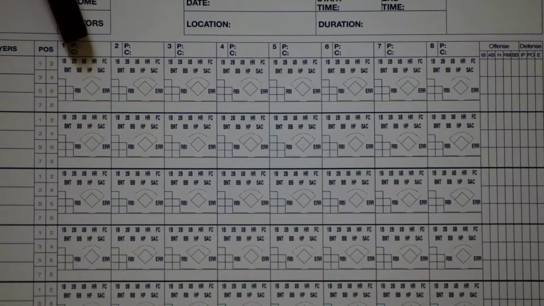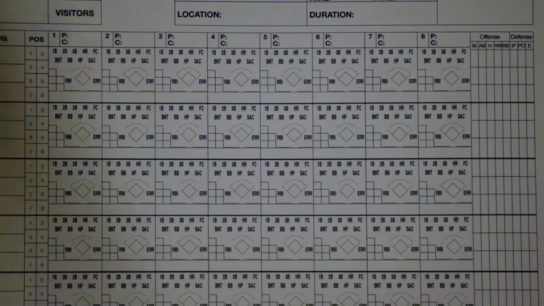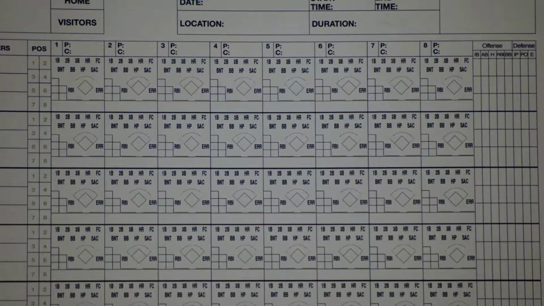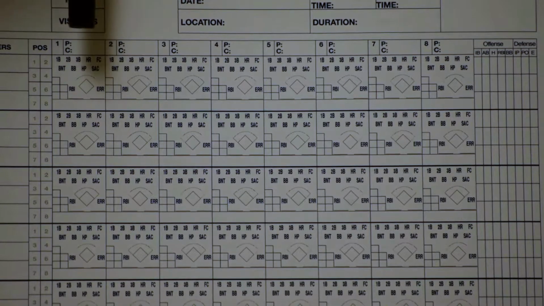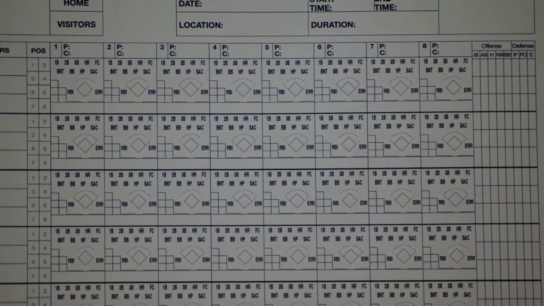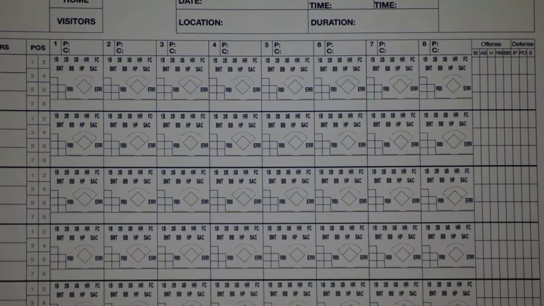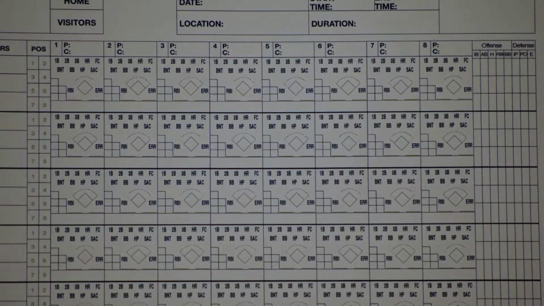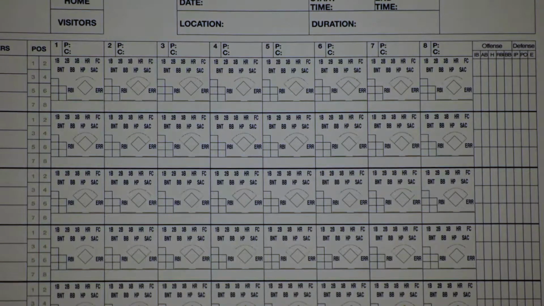BNT is bunt, BB, base on balls, or a walk. HP means hit by the pitch. In fast pitch, if the pitcher hits the batter with the ball, not in the hands, they get their base. SAC stands for sacrifice. That can be a sacrifice fly ball or it can be a sacrifice bunt. Basically, the runner got out, the batter got out, but a run was scored. So it's considered a sacrifice and it doesn't count against their batting average.